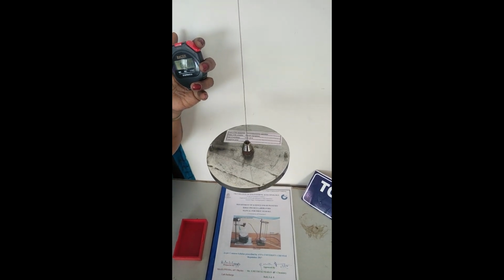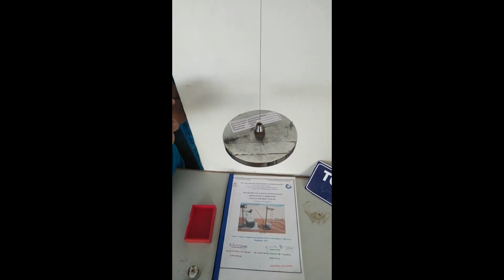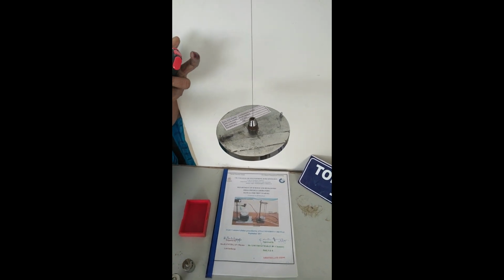Now 1 oscillation is completed and the second oscillation has started. This end goes here, and when it comes to the same point, 2 oscillations are completed. Likewise you have to count 10 oscillations, and after the 10th oscillation you stop the stopwatch and note the reading. It gives the 10 oscillation time. From that you can find the 1 oscillation time. So the first part is over. Again you reset the watch and place 2 masses like this.